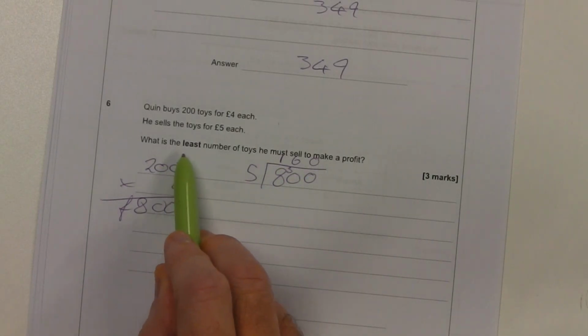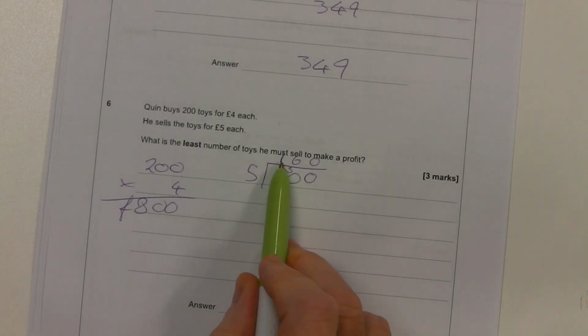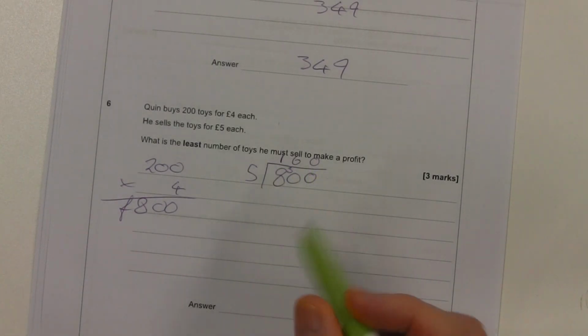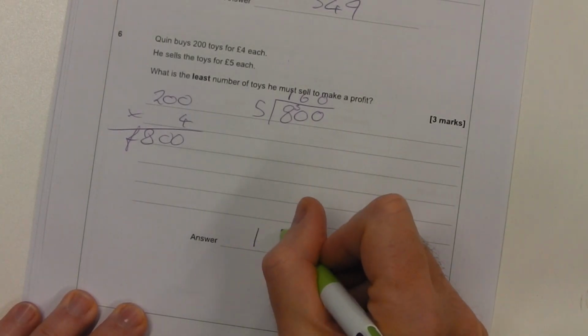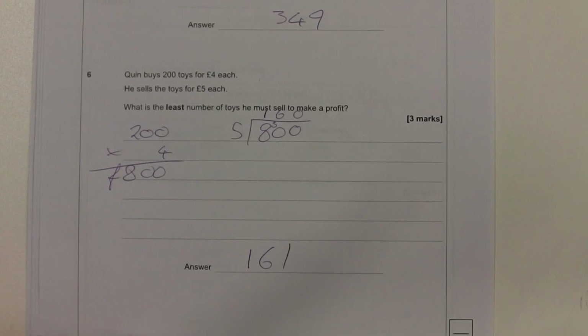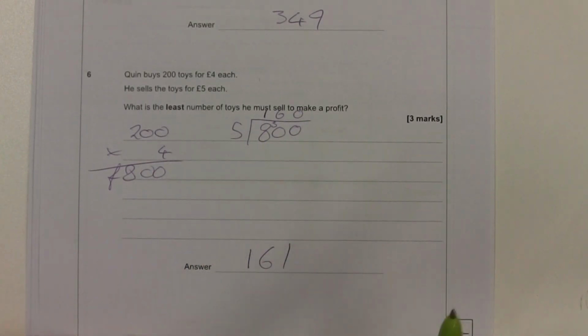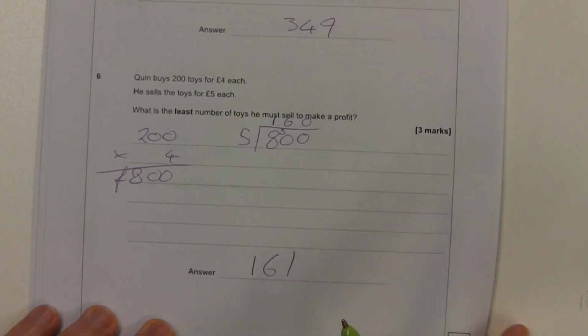But we want to know the least number of toys he must sell to make a profit. To make a profit, he must make more money than the 800, which means instead of just the 160, he must sell 161. That will give him his profit then. Okay, the 160 only evens out. The 161 means the profit. Okay.